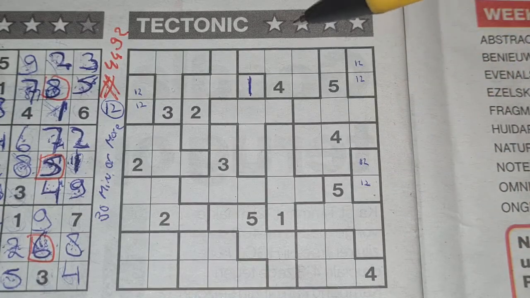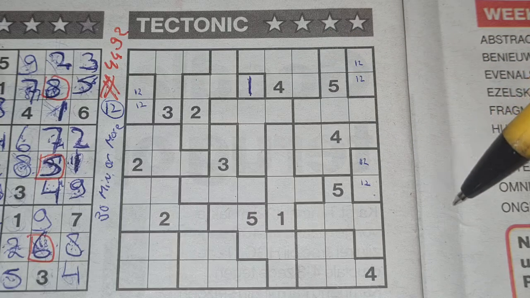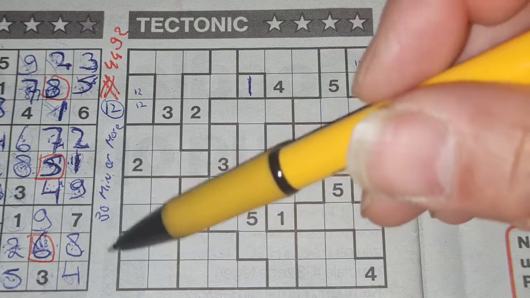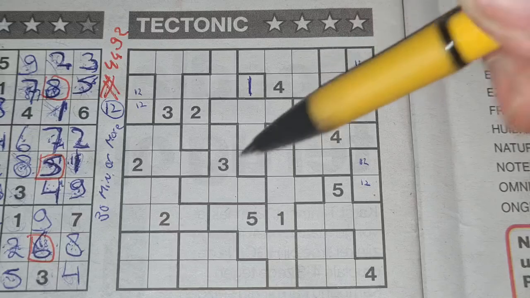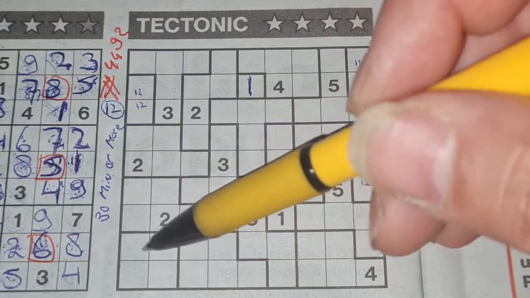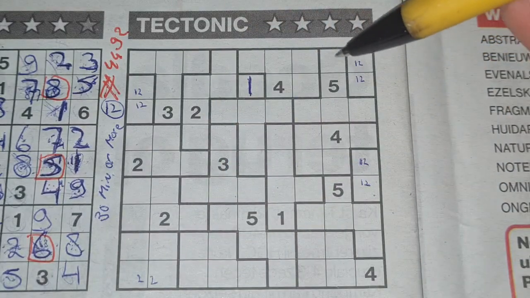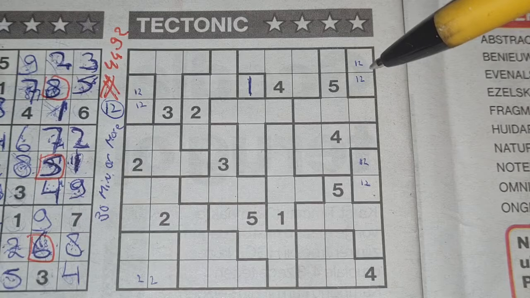Alright. Triple boxes then. Do we have triple boxes in this puzzle? No triple boxes. I see only one quadra box. Contains the 1 and 2 and 3 and 4. Well, we have a 2 there. So these 2 boxes can be a 2. So the 2 could be here, could be there. Only one quadra box.